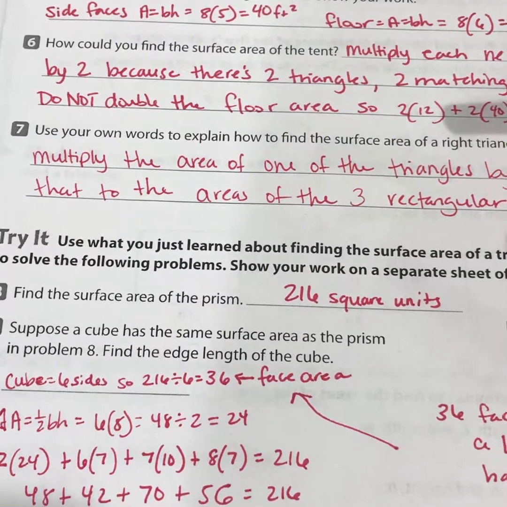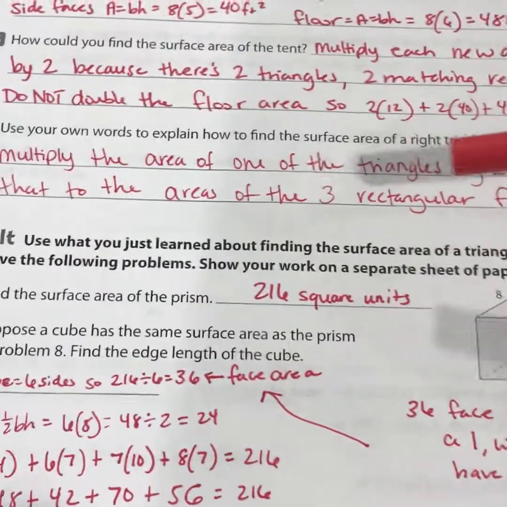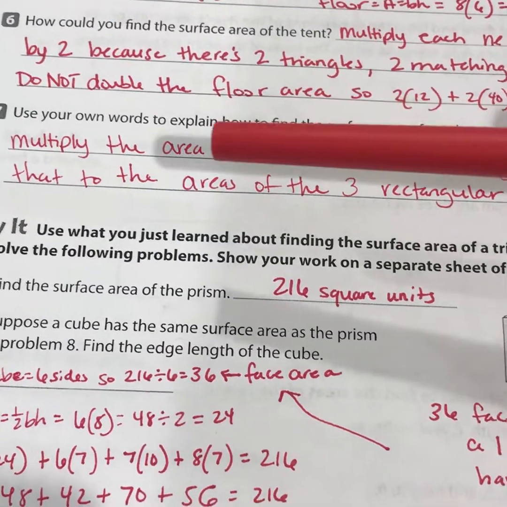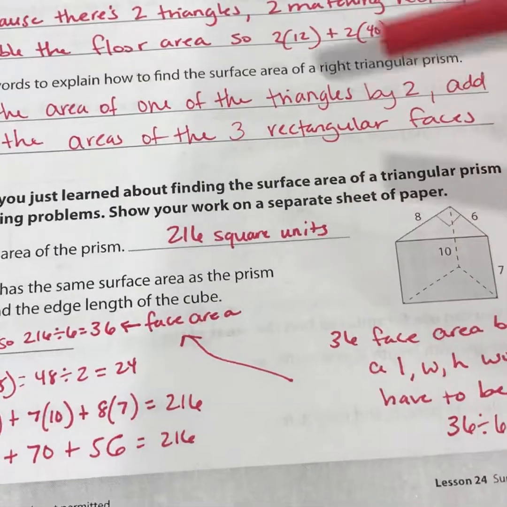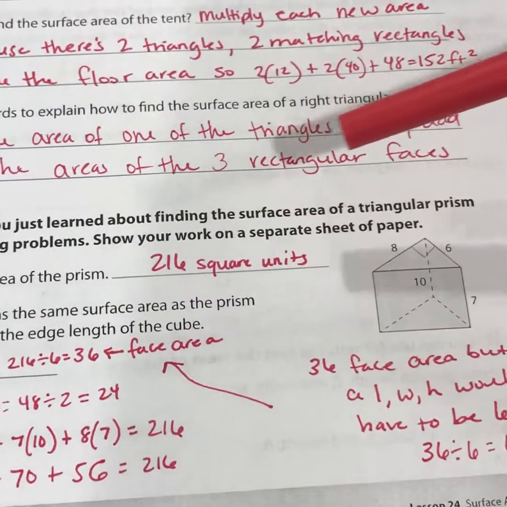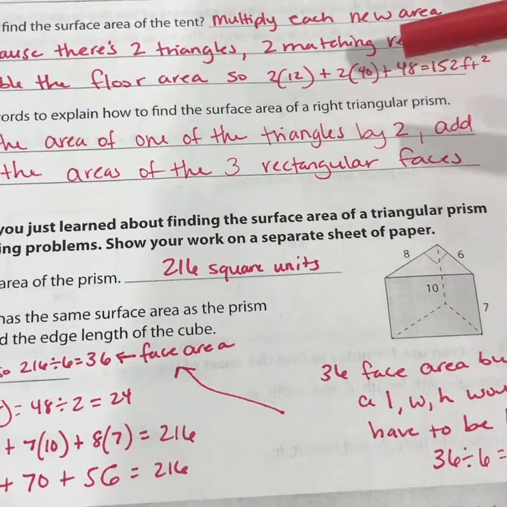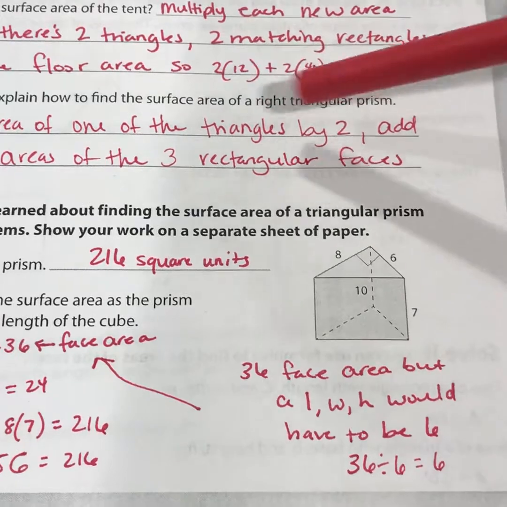Use your own words to explain how to find the surface area of a right triangular prism. Multiply the area of one triangle by 2, which is what we did here. Add the areas of the 3 rectangular faces. So we found the areas of the rectangular faces, and we're going to add them all up. Basically, what we just did here, you're going to put in words here.